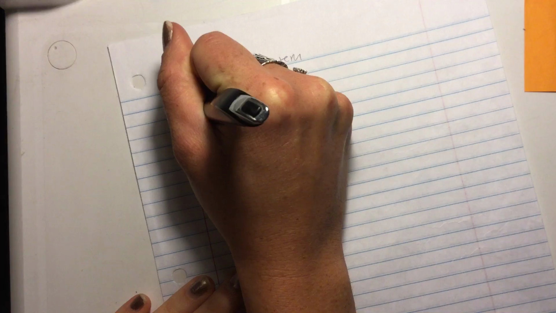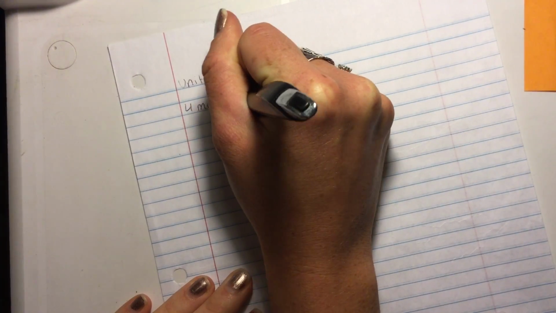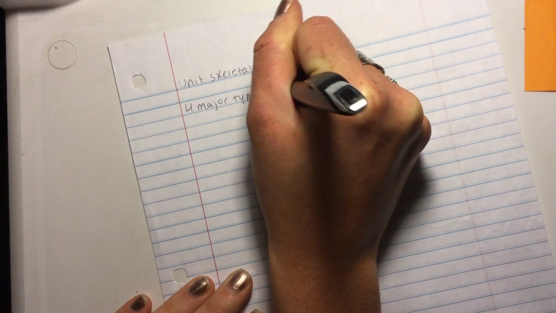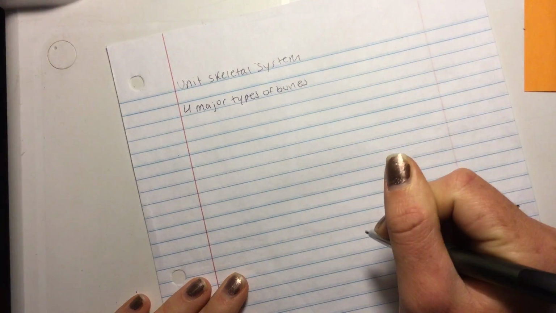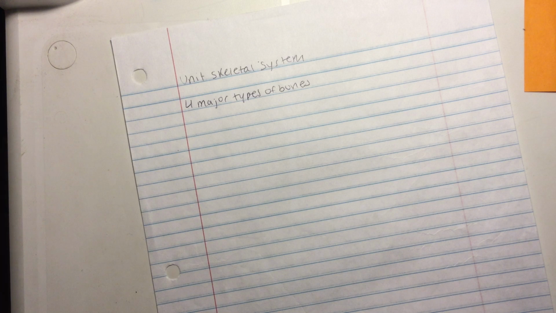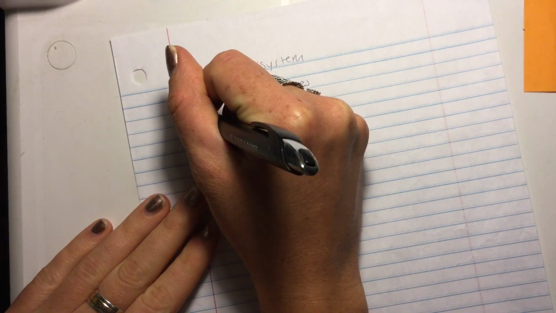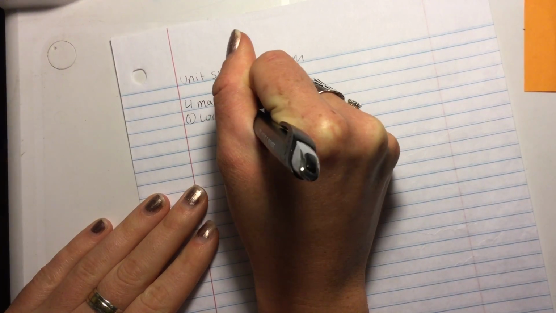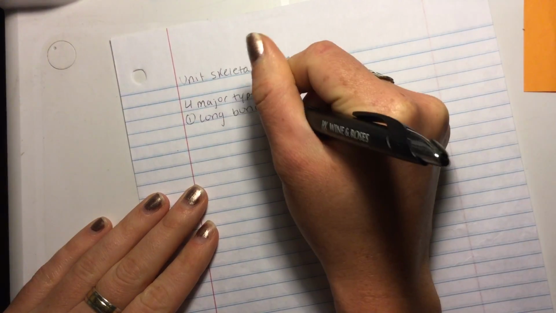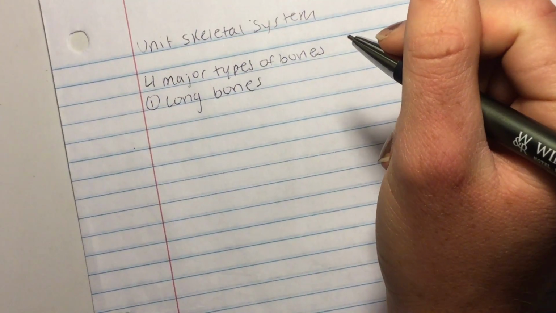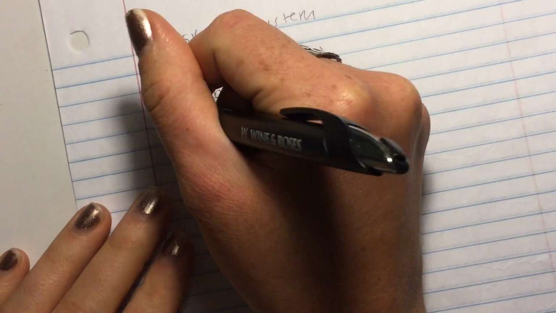So we're going to start off with four major types of bones. And these are very different in primarily their size and shape. And although these characteristics are different, they do have similar functions, structures, and ways in which they develop. So we're going to start off with long bones, which is type number 1. I like to think long limbs. So when you think of your limbs, that's where your long bones really are.